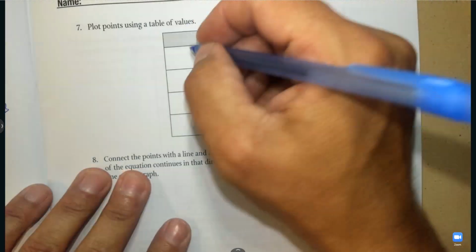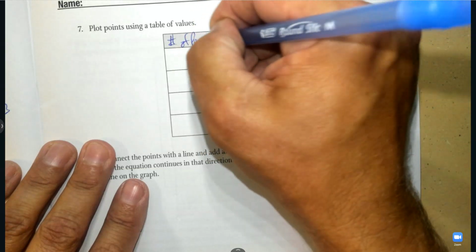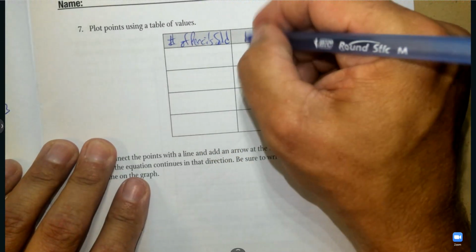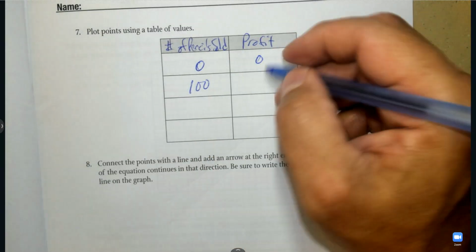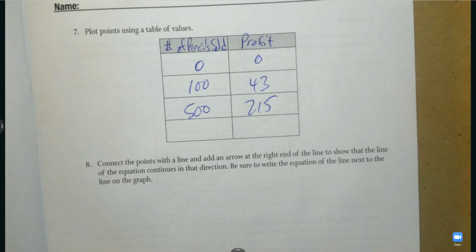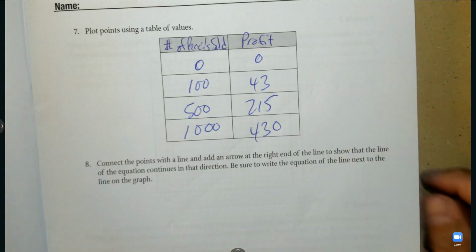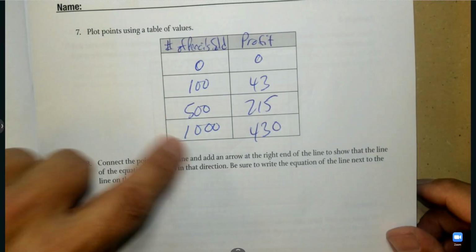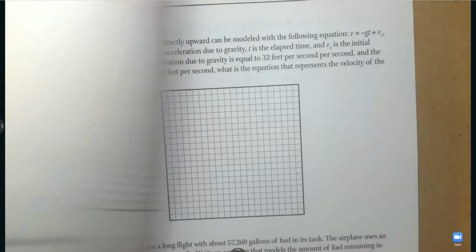If we wanted a table here, we said x is the number of pencils sold, and this is the profit. So we know if we don't sell a pencil, there's no profit. If you use easy numbers, like 100 would give me the answer 43. 500 would give me the answer 215. And then we just said 1,000 pencils gives me 430. And then we used the first point and the last point to draw our line. We already did this. And number 8's done. Perfect. All right, let's turn the page.